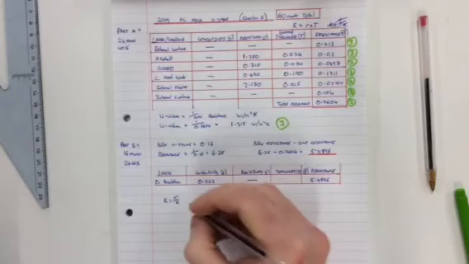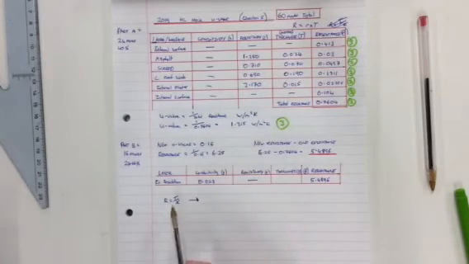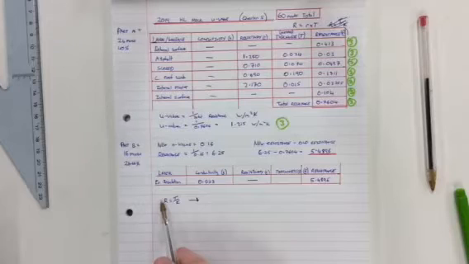If you were working in maths, you're trying to get rid of the fraction on this side, so you would multiply this side by conductivity, which means you would have to multiply the other side by conductivity to keep things in balance.